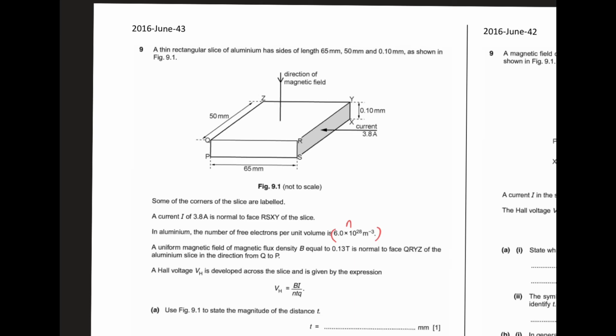And they give us B. Okay, we label it first. This is B. It's normal to face QRYZ of the aluminium slice in the direction from Q to P. Okay, so you can see the picture, the magnetic field.